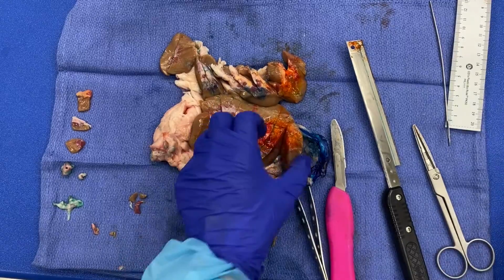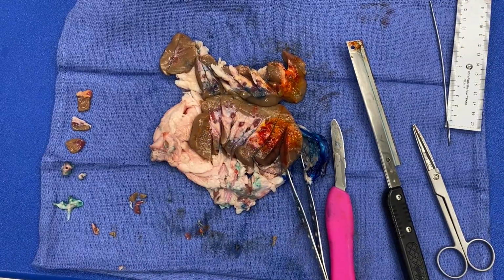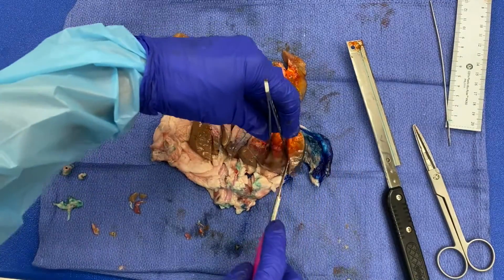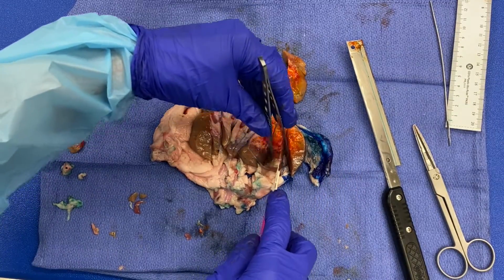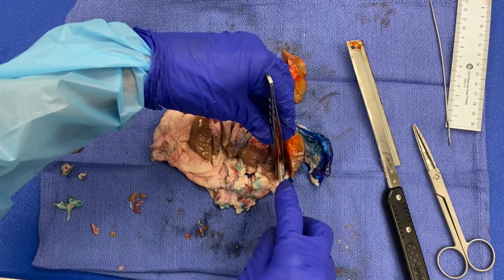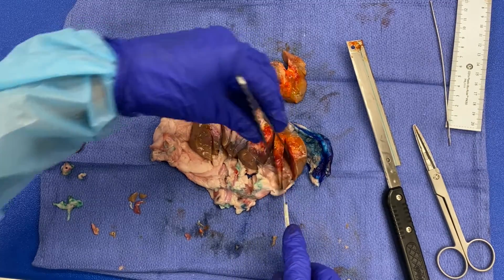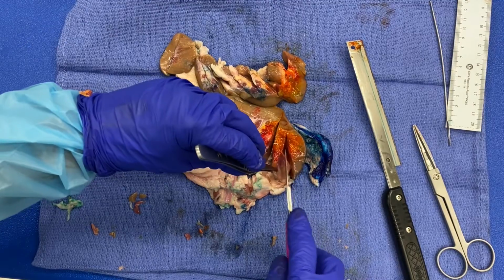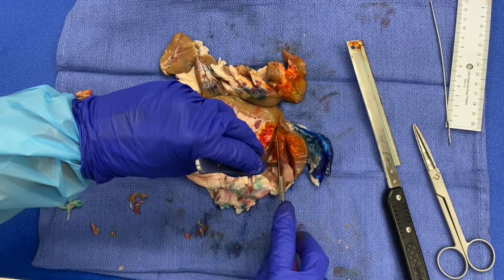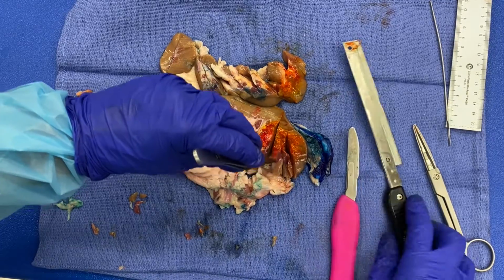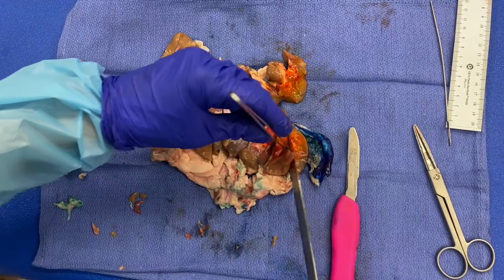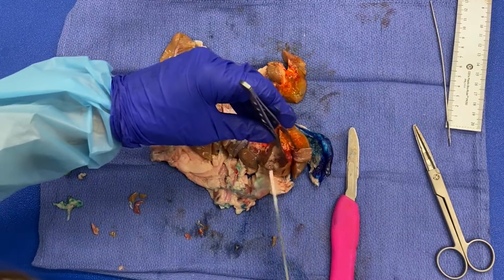All right. So I am going to cut. Actually, I'm going to switch to my sharp blade.